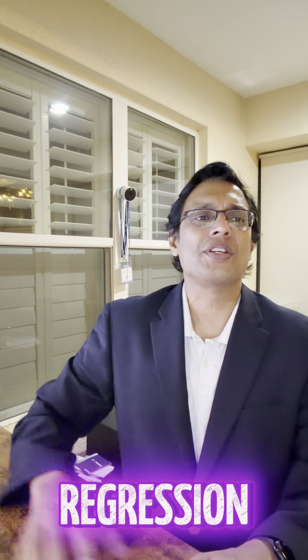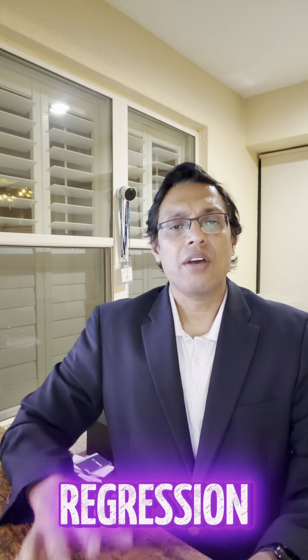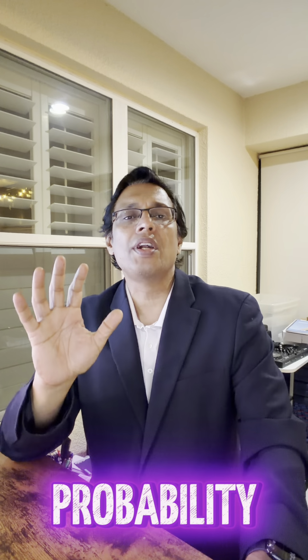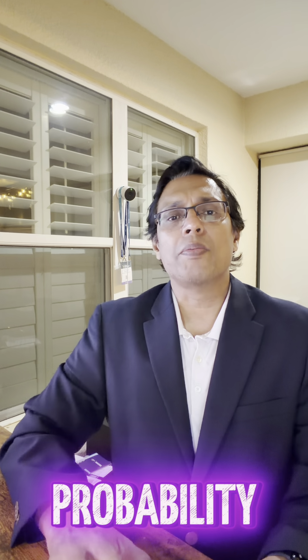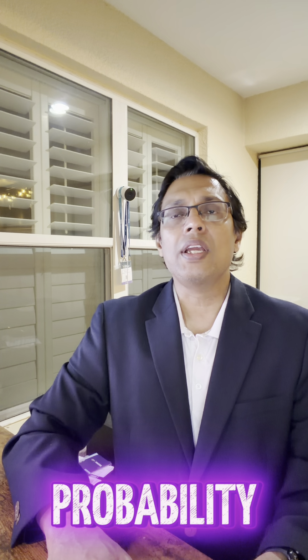In linear regression, we are typically predicting a number, like house price, sales, and revenue. Whereas in logistic regression, we are predicting the probability of an event happening. For example, the probability that a customer will churn, the probability that the lead will likely convert. So in linear, we are predicting a number, while in logistic, we are predicting the probability.